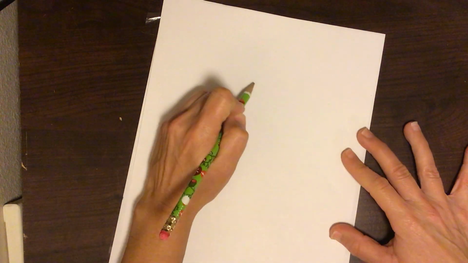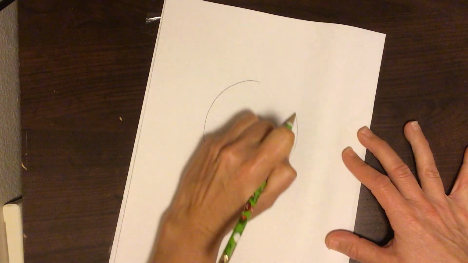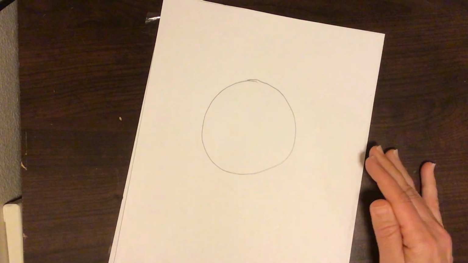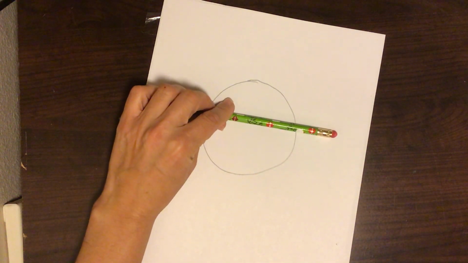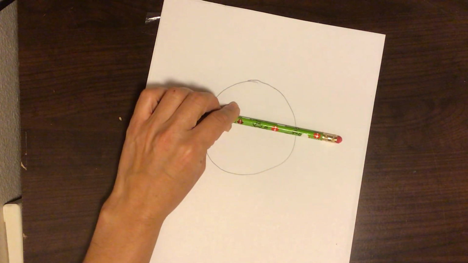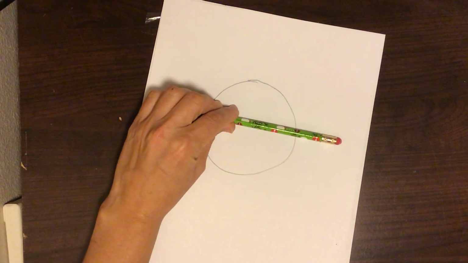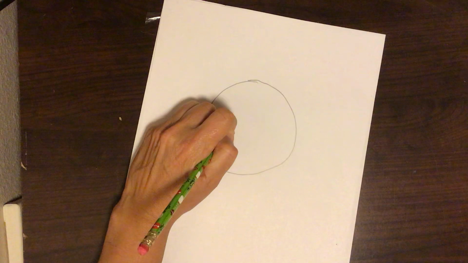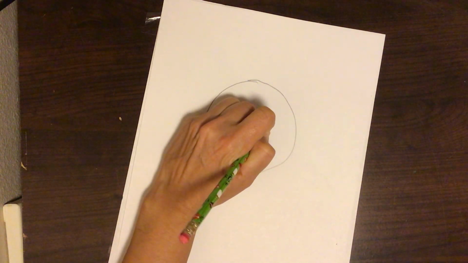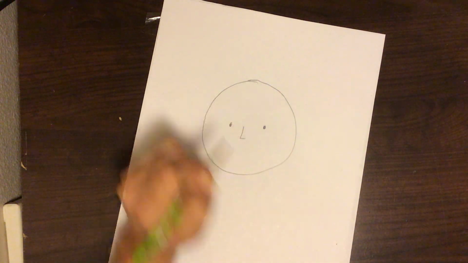So we're going to start with our circle. And just like with drawing realistic faces, when we are making cartoon faces, even though we use simpler shapes, we still follow the same rules, which means I need to put my eyes in the middle of the head, even if my eyes are just dots. So here's the middle of my head. Remember, eyes don't go up here. They go down here. So I'm going to put one eye right here and one eye right here. And there's my two eyes. Then for my nose, I'm just going to use a simple L. Such an easy way to make a nose by using an L.